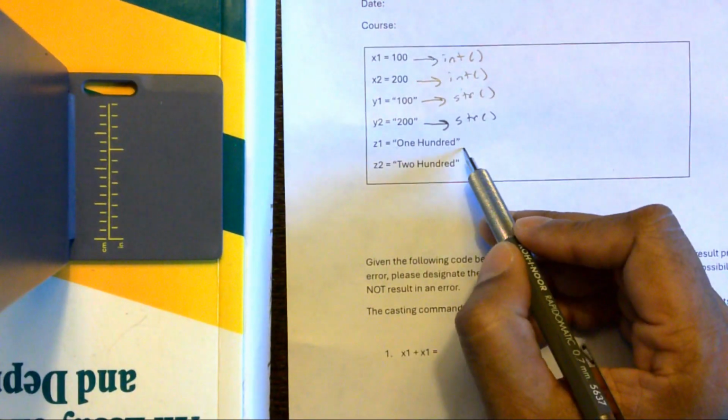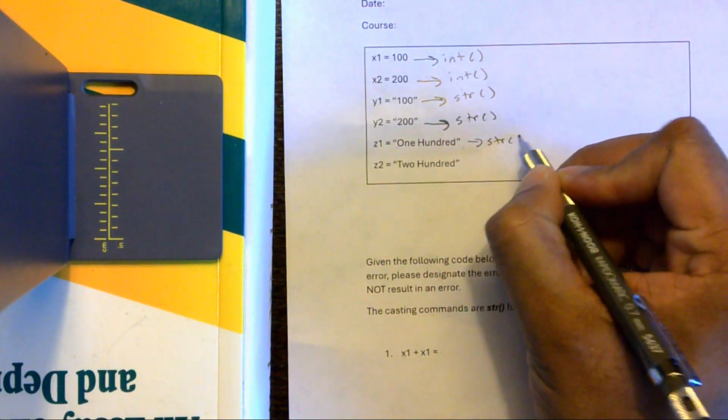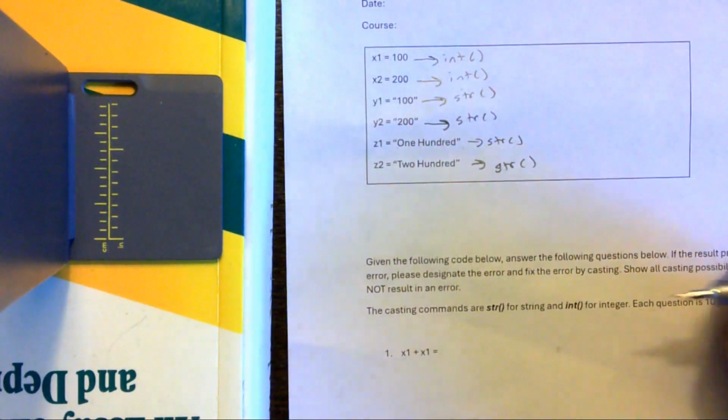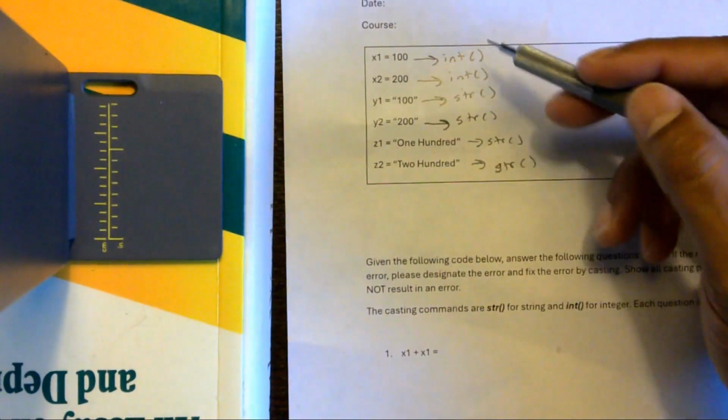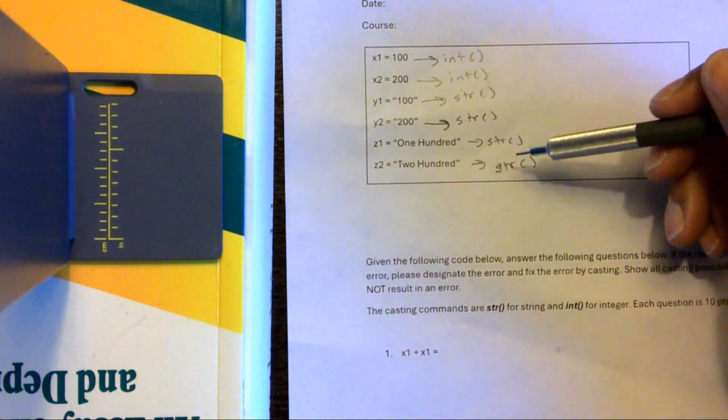Now you see the quotes here on z1, that is a type string, right? And then z2 is type string. So this becomes very easy, okay? So now we're going to evaluate based on this type. You can just match it. Once you write it up here early, it becomes easy.